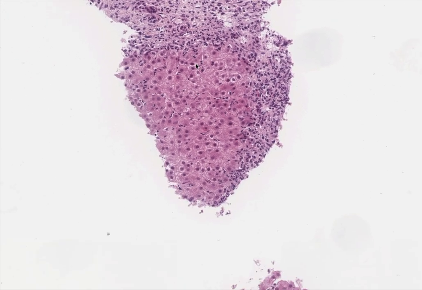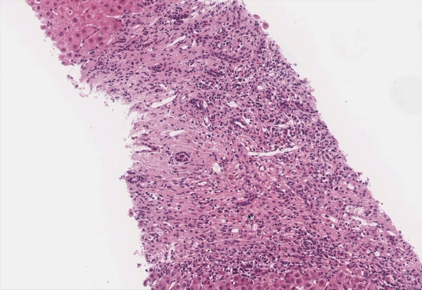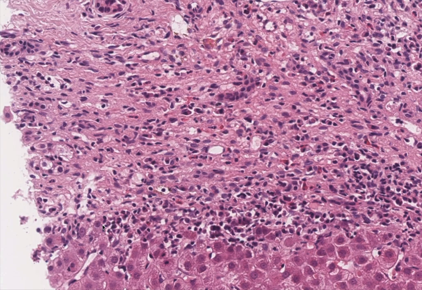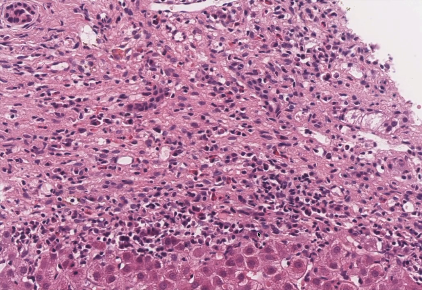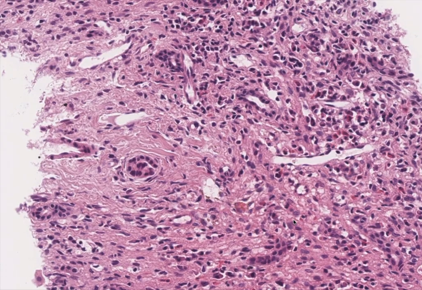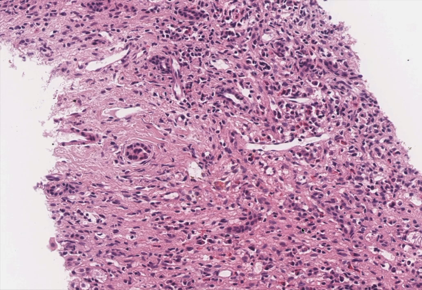Let's continue to have a look at another portal tract, this one here, which is a bit larger. We can see that there's quite active interface hepatitis through here, so it's still an active ongoing process. Interestingly, we've got some eosinophils. We've also got prominent bile ductular proliferation. The existing bile ducts are still present and look intact, and the vessels are okay.